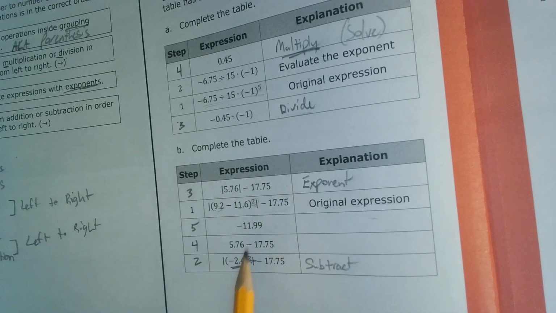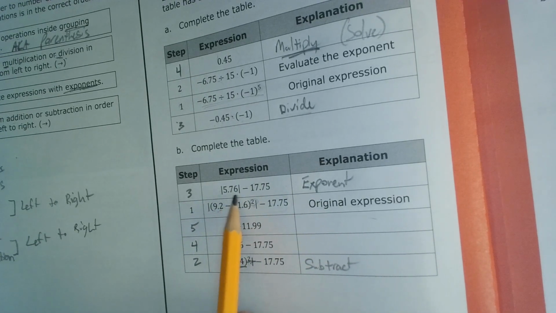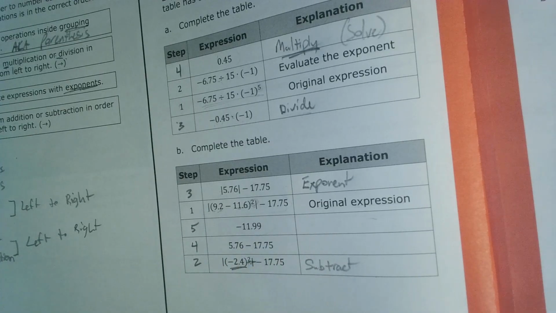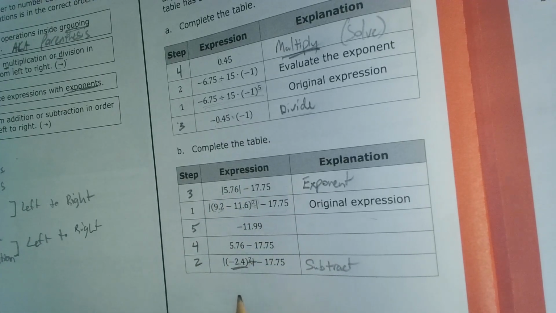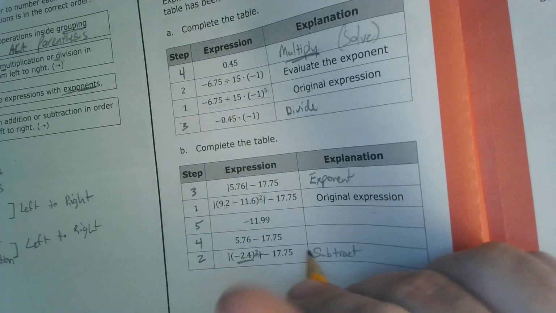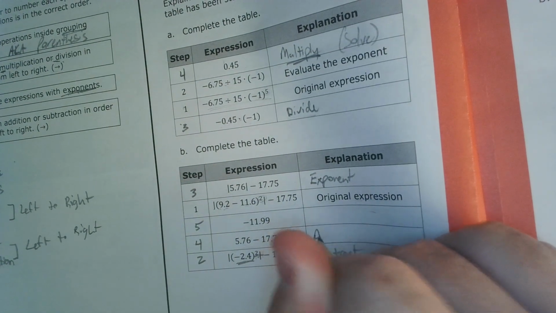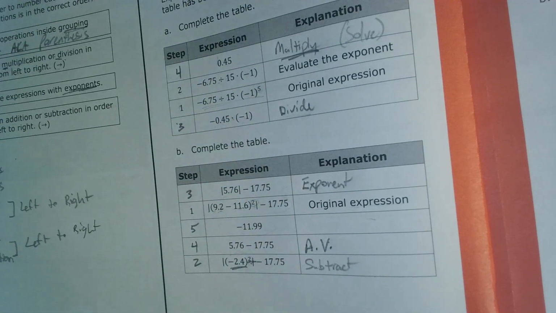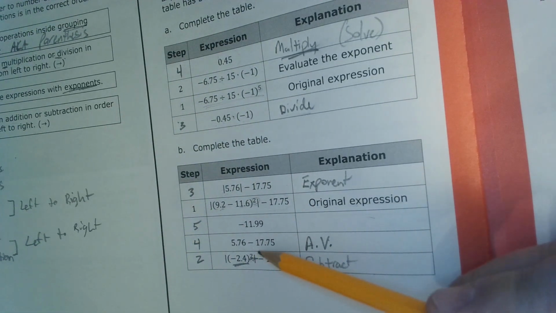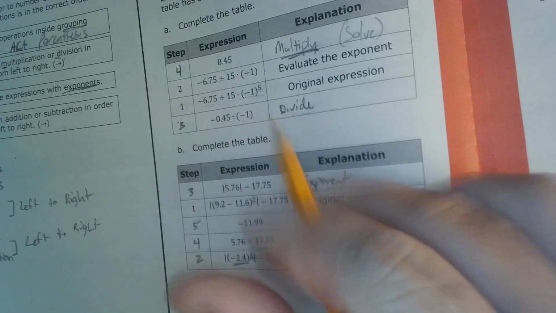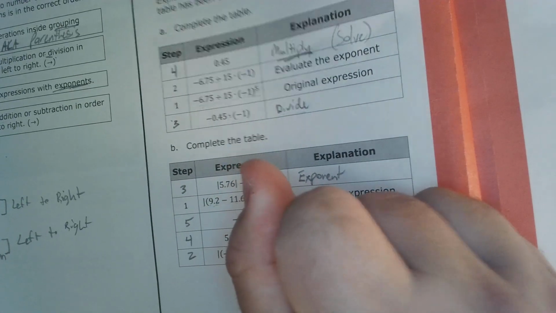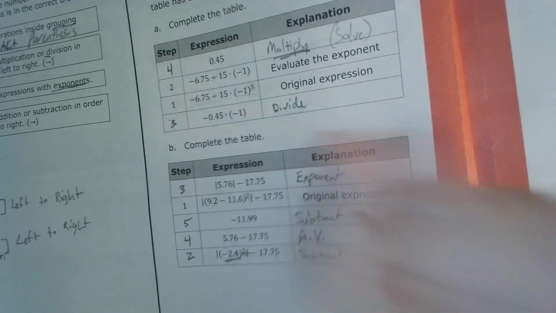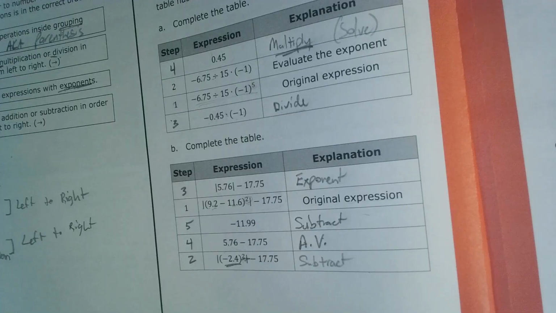So the absolute value of 5.76 is 5.76. If it was negative, it would be this. Remember, the absolute value of anything is the positive form. And you don't have to write out absolute value. If you want, you can just put A.V. I know that's absolute value, as long as you know what that is. All right, then between here and here, we subtracted. So for now, we're just going to write subtract. Later, we might write solve, but there we are.